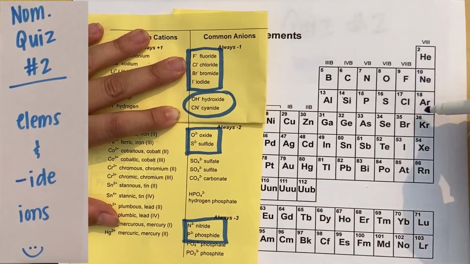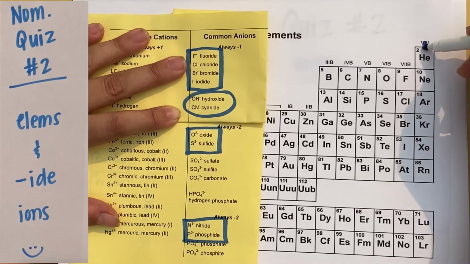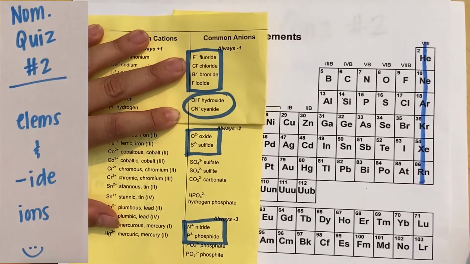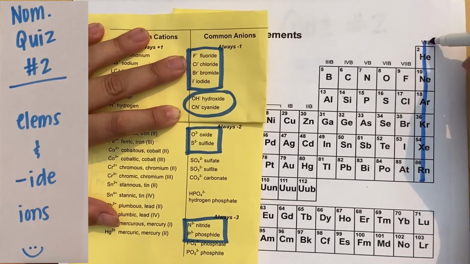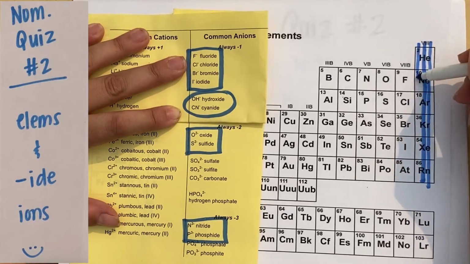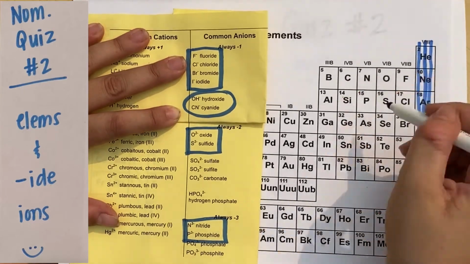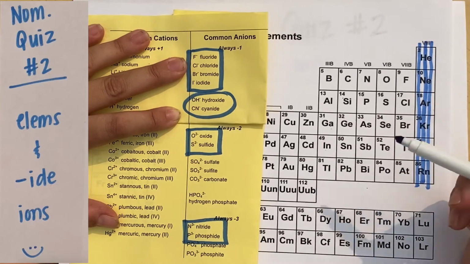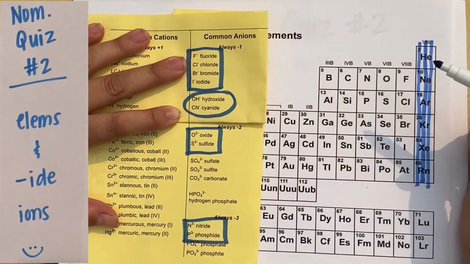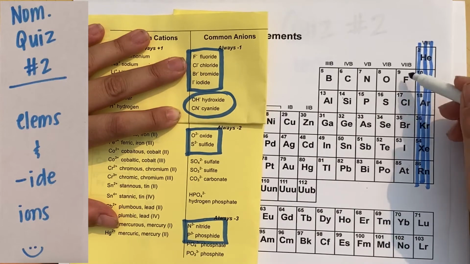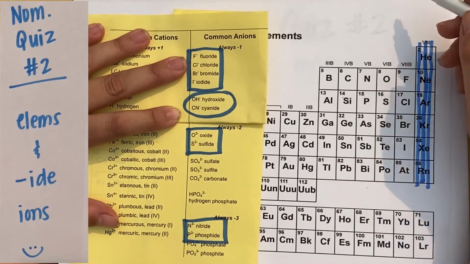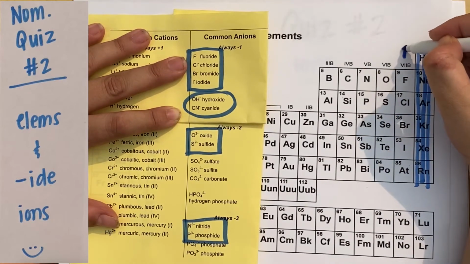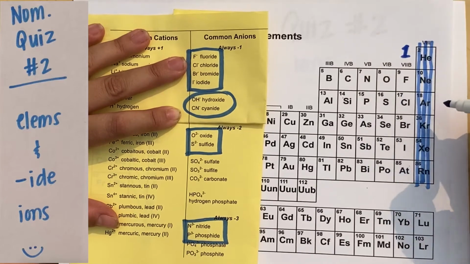So right here, your noble gases, these are not gonna form ions. You don't need to memorize any ions for your noble gases. They're not gonna form ions, okay? But the things right next to your noble gas are gonna form ions. They're gonna form anions. This is something I promise we're gonna be learning more about, all right? And in the column that's right next to noble gases, these guys are 1 column away from your noble gases.